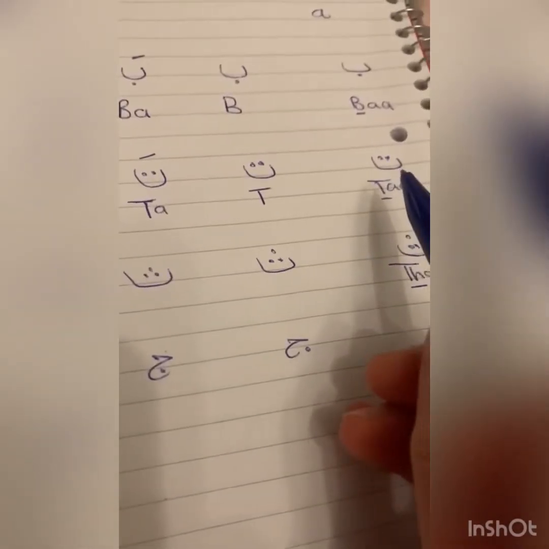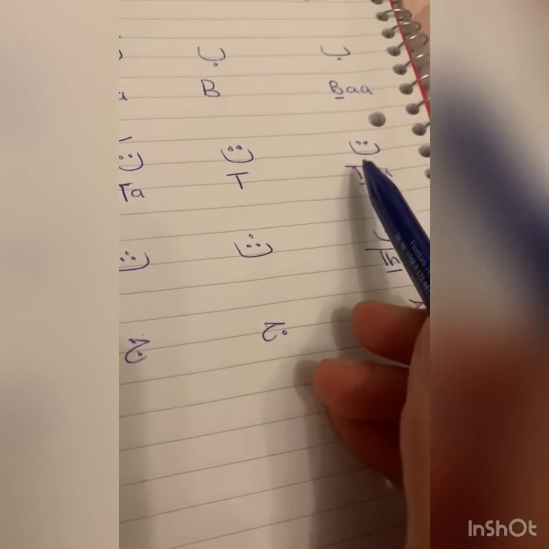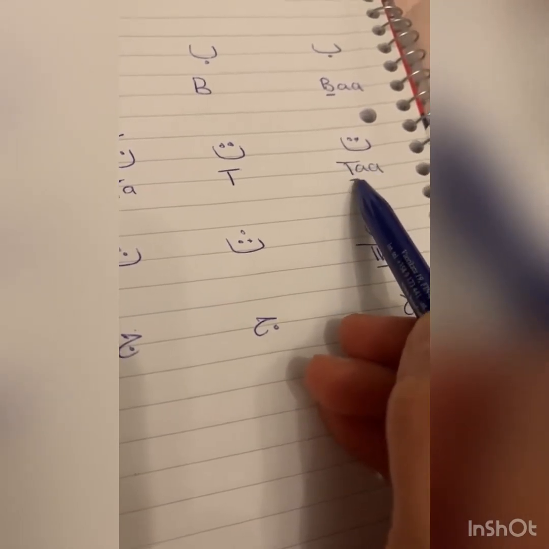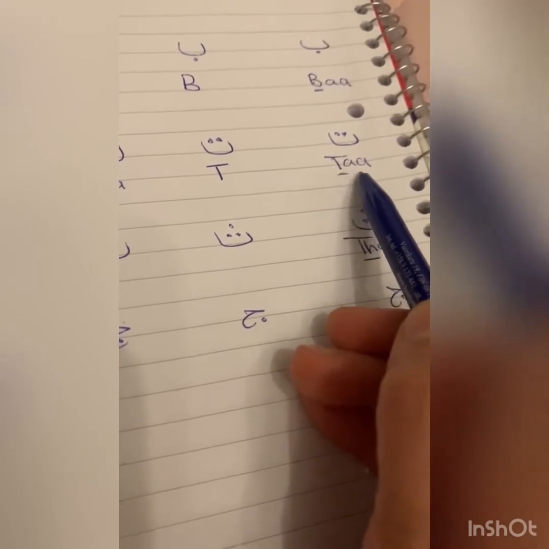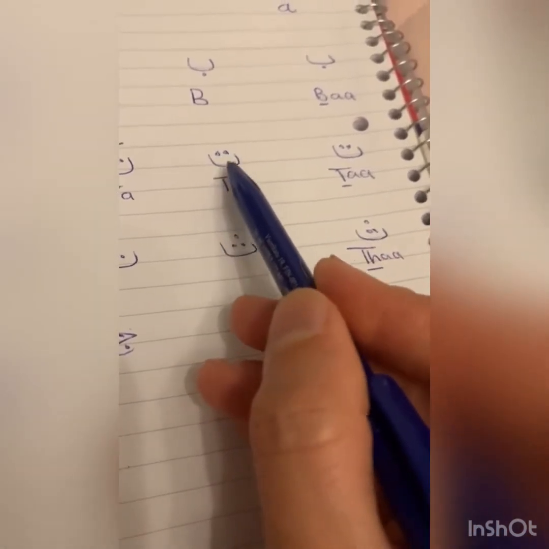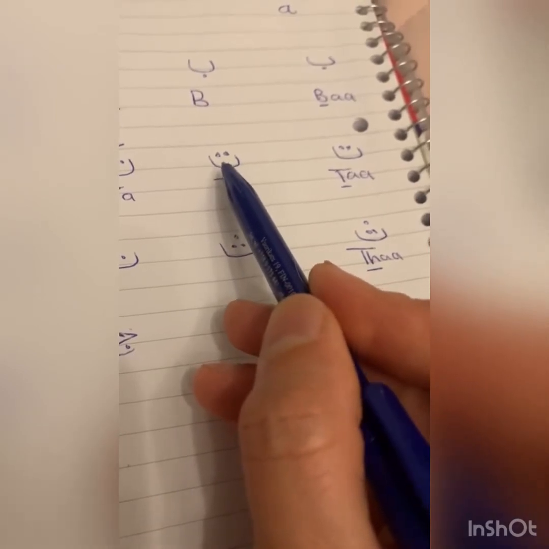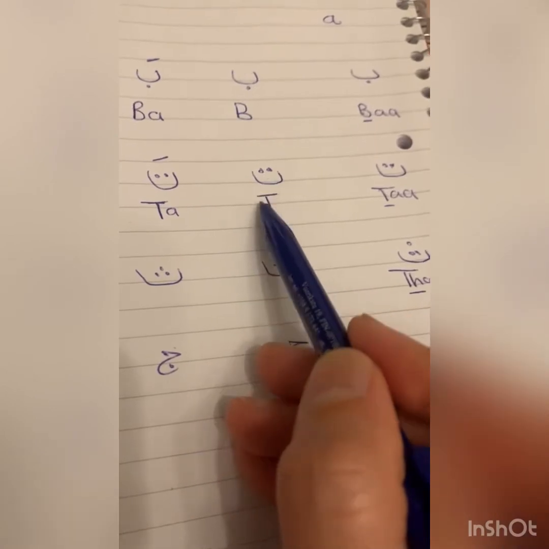Let's take another example. This is letter ta. The name is ta, but the sound comes from the first letter of the name, which is t. So we have to put down t in here. When you read the sound of this letter, you have to say t. In here we have letter ta by itself, so we say t.